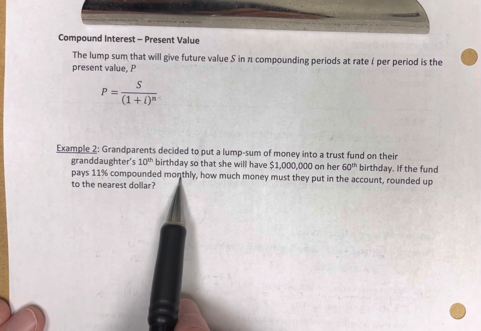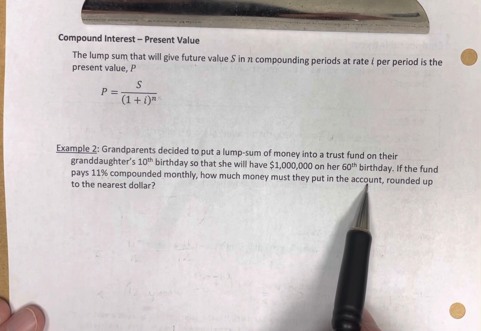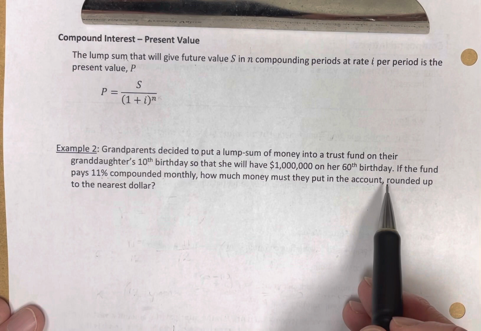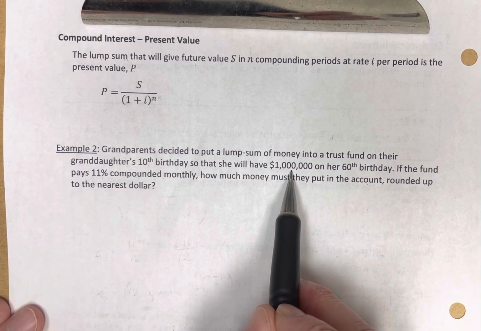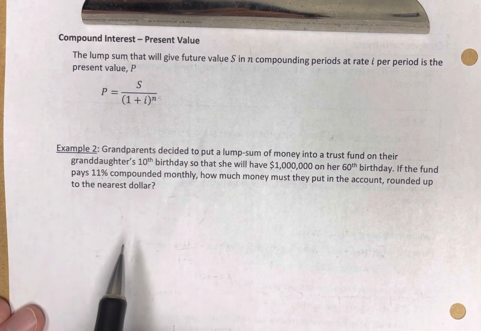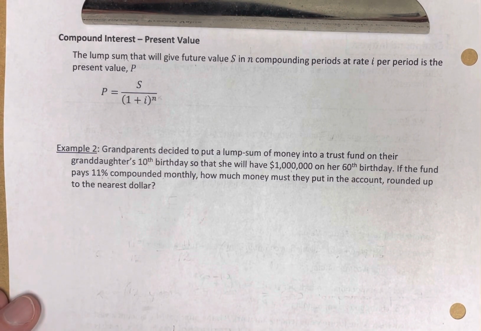How much money do I need to put into the account today, in the present, in order to come up with $1 million in the future? And we're going to round up the answer to the nearest dollar.